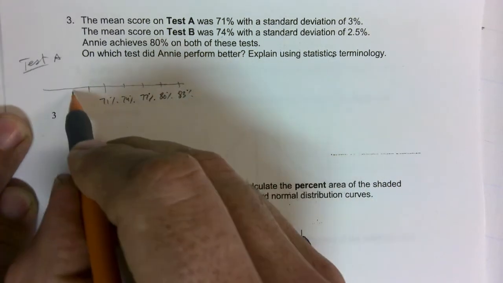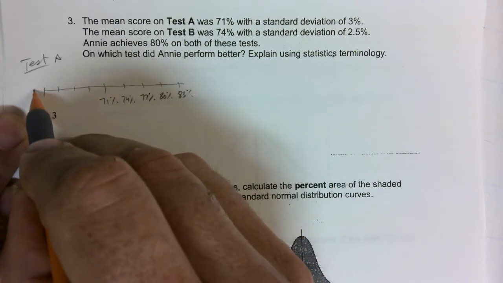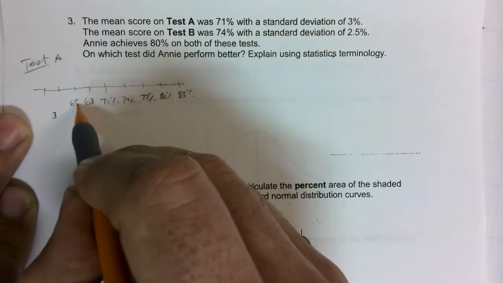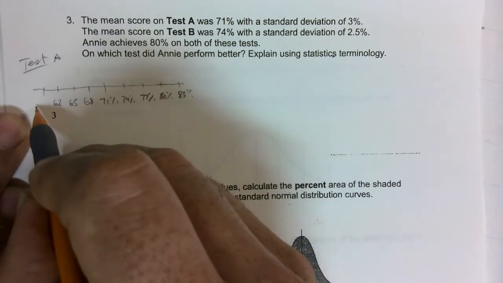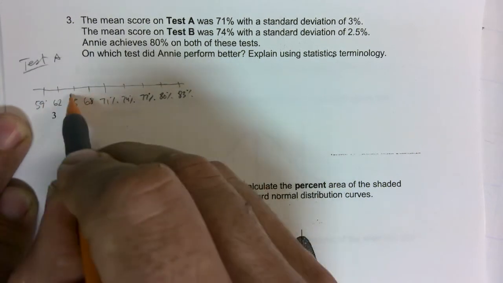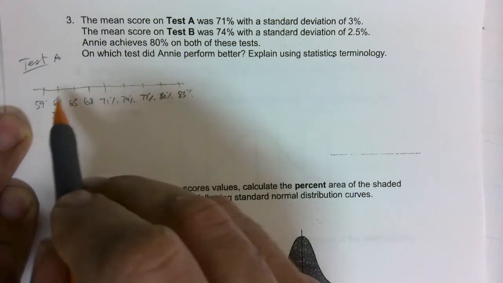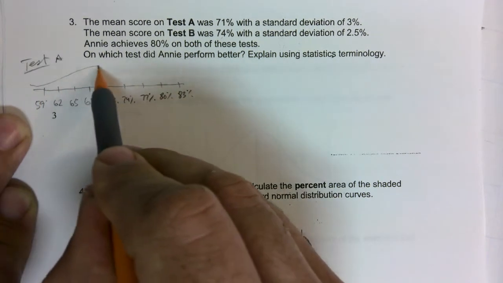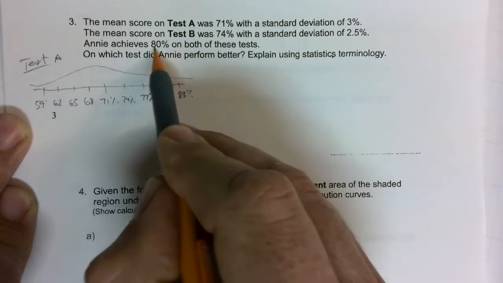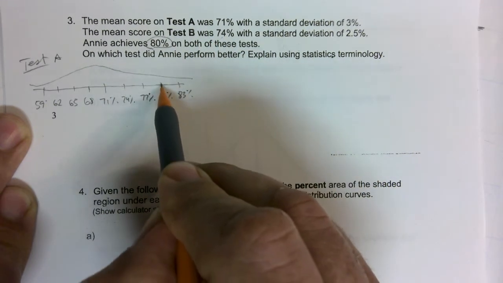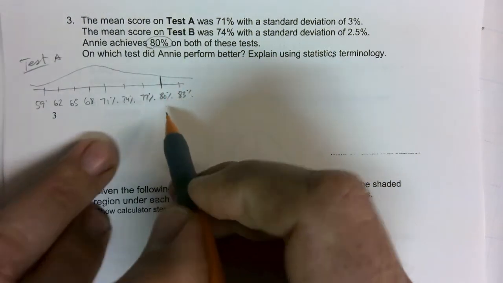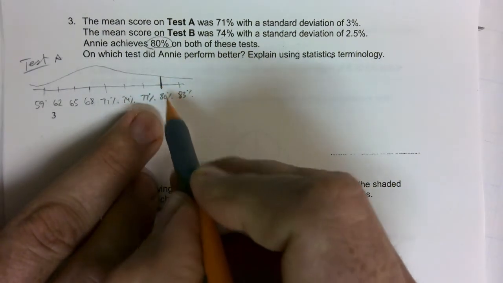Yeah, okay, then 1, 2, 3, 4 to the left. So that would be 68, 65, 62, and 59. So let's say, Annie, this is test A, and an 80% would put you right here.